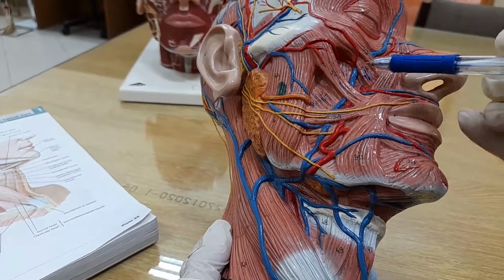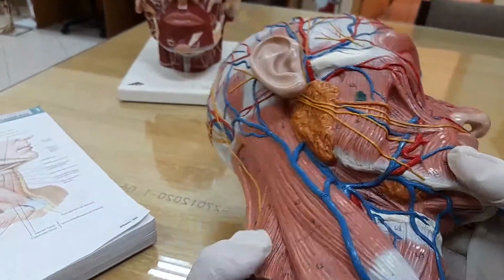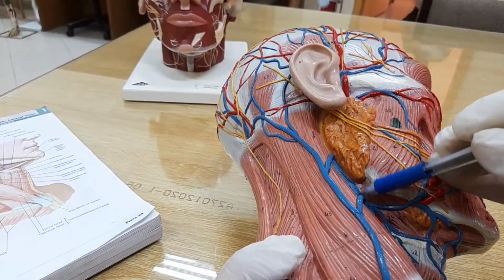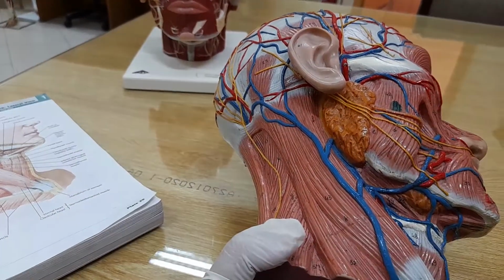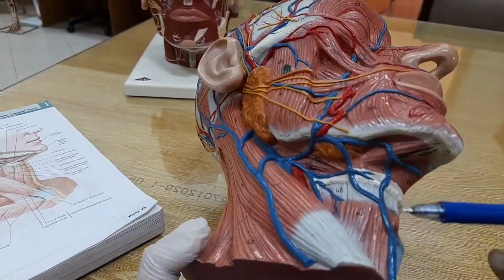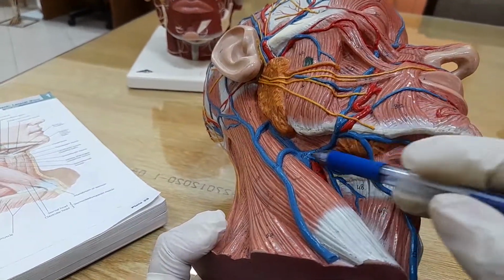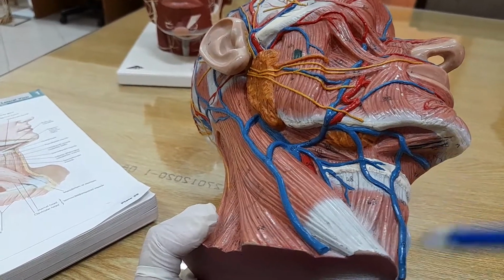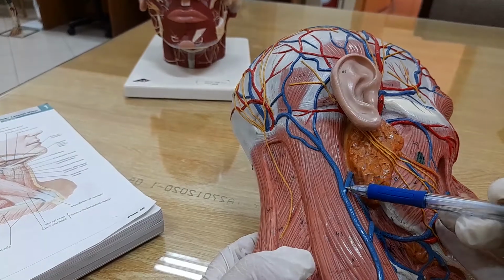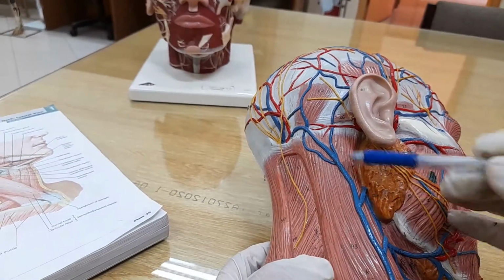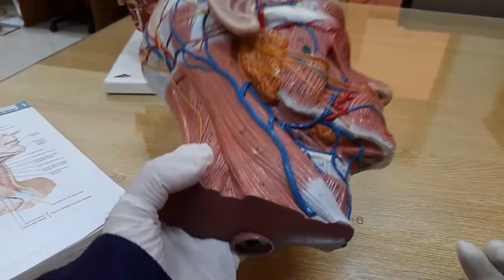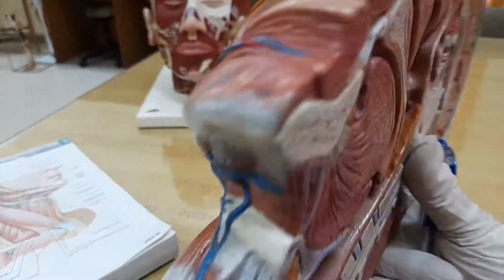The vein, this is the facial vein, which joins the anterior branch of the retromandibular vein to form the anterior jugular vein. Here there is some discrepancy because the anterior jugular vein is here, so the branching is coming towards the anterior side. This is the external jugular vein, which is formed by the posterior branch of the retromandibular and the posterior auricular vein, and it runs over the sternocleidomastoid.